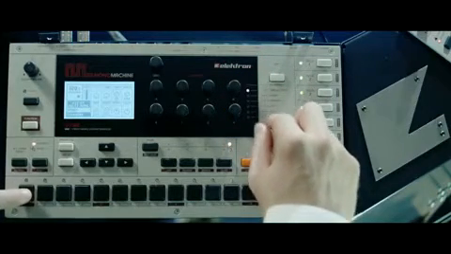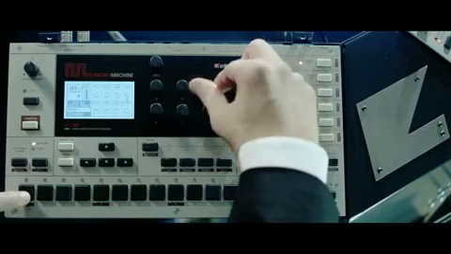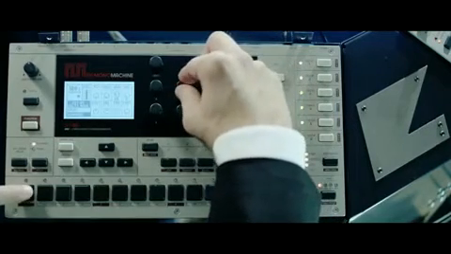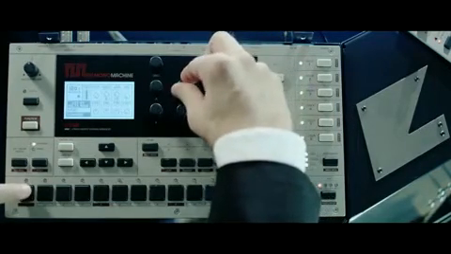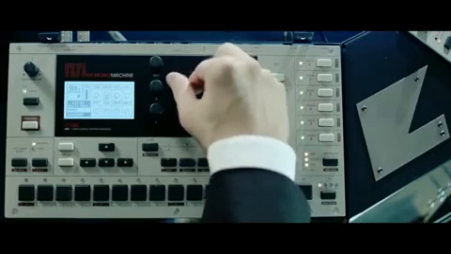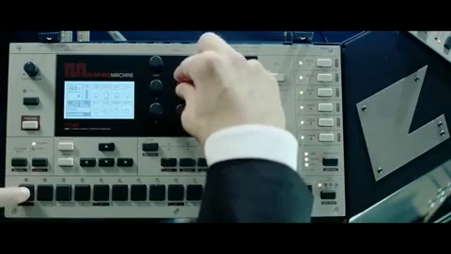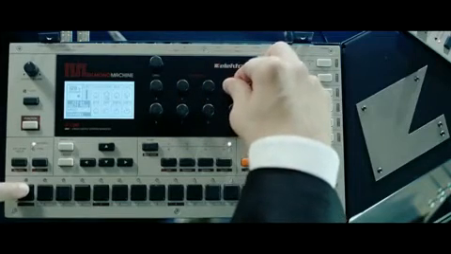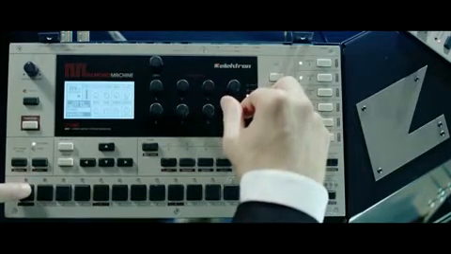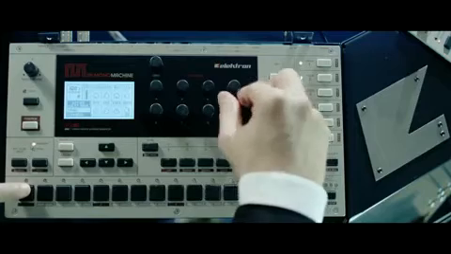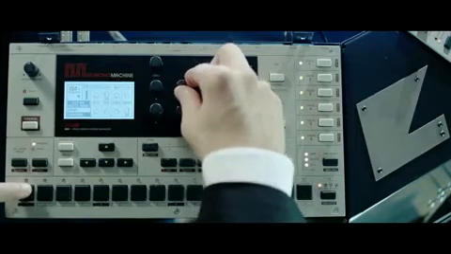Then I enter the amp menu and adjust the envelope. Next stop, the filter page. That's more like a bass sound. Now it's time to do some sequencing.